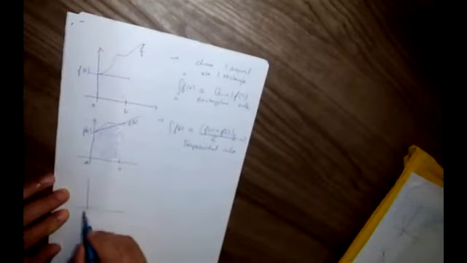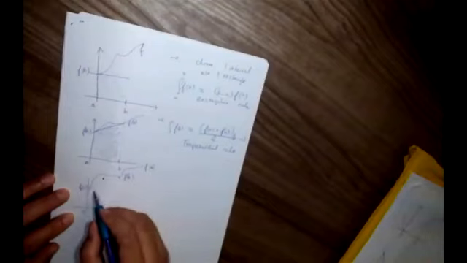So the next logical step is you use a quadratic. Suppose you have f(a) here, f(b) here, then there's somewhere in between. So again this function might look like this. So you approximate by a quadratic.